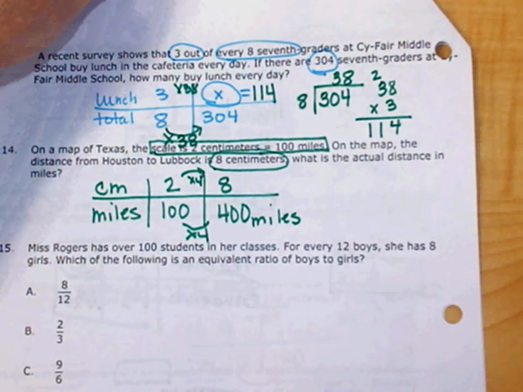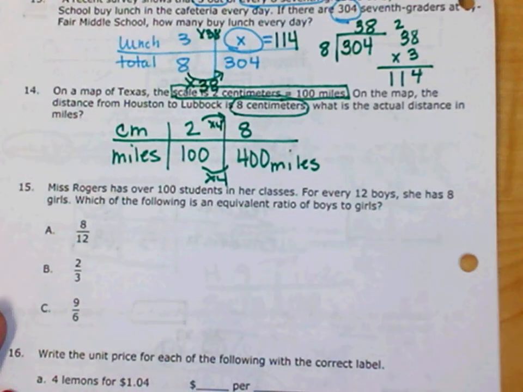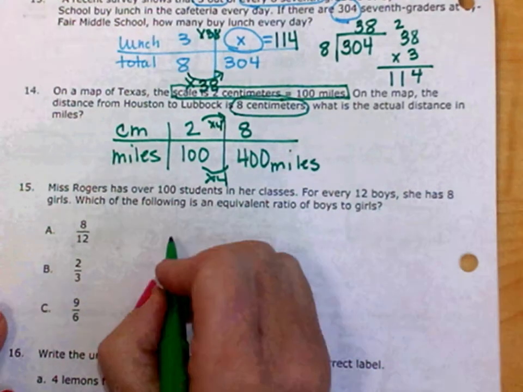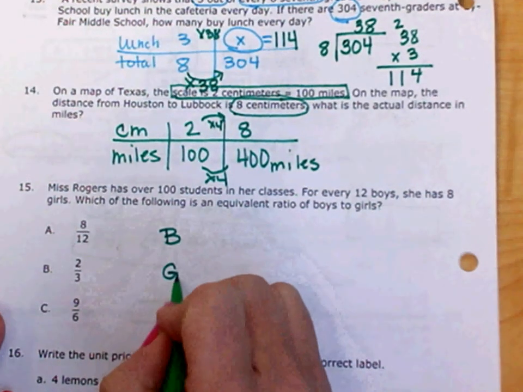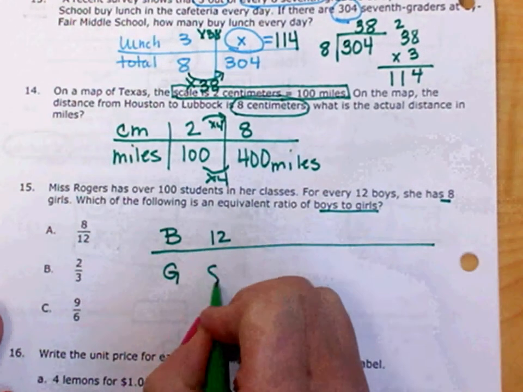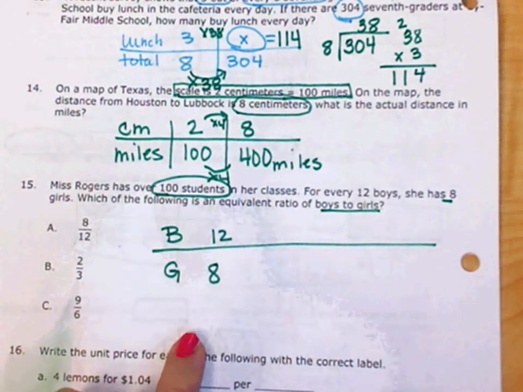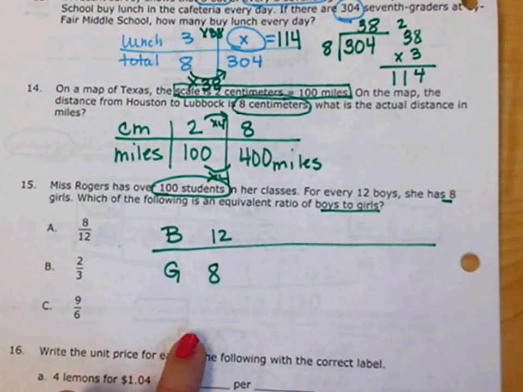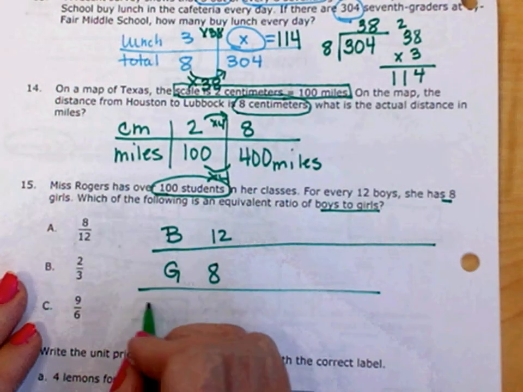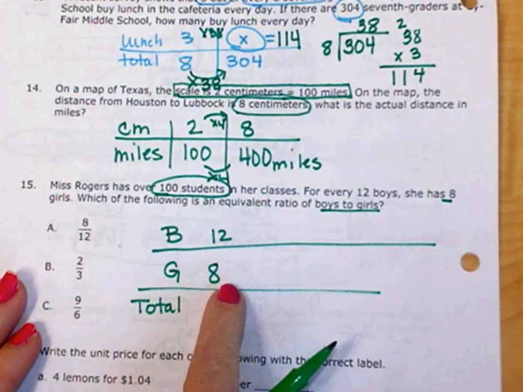Problem number 15. We are comparing 100 students in a class, and we have 12 boys and 8 girls. We want to know which would be an equivalent ratio. So I am comparing boys to girls. My boys' number is 12, my girls' number is 8, and it's telling me that I have 100 students. So I need to add a total column to my ratio table. So my total column, when I add my boys and girls up here, is 20.